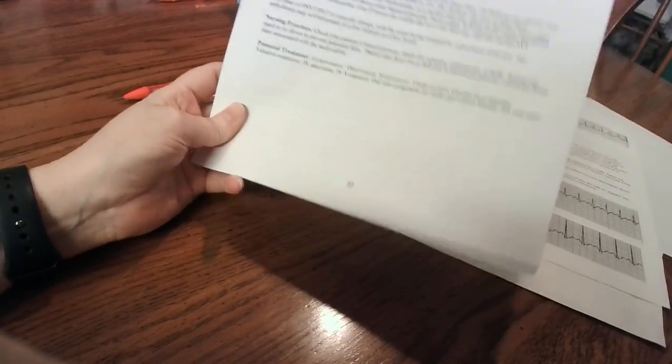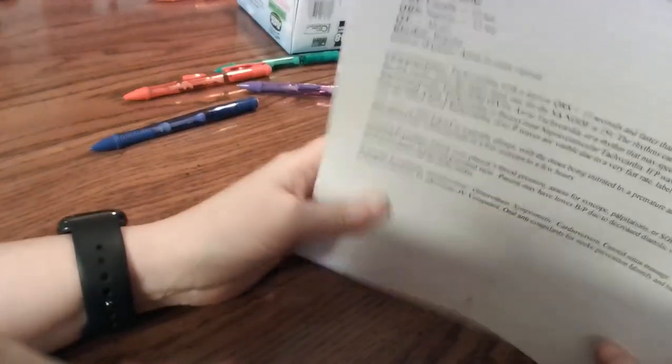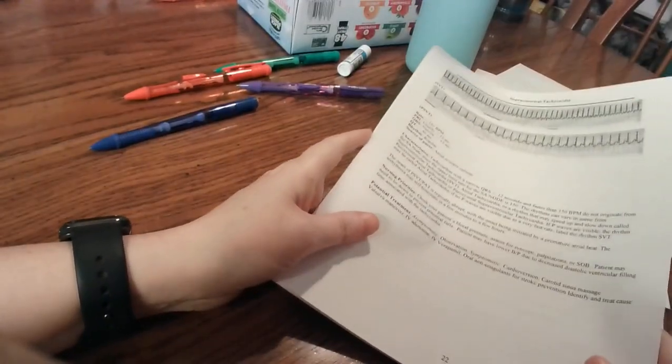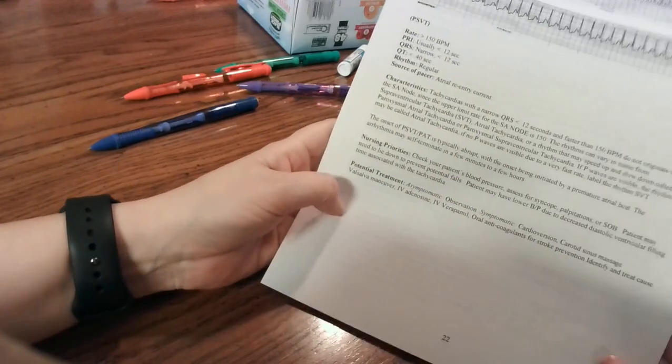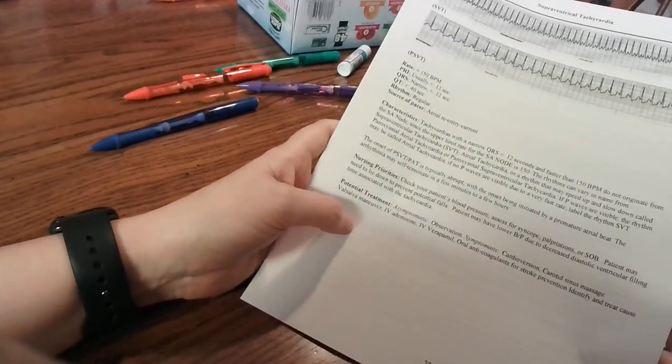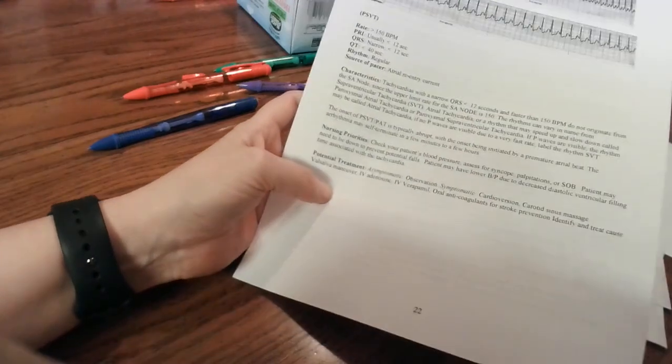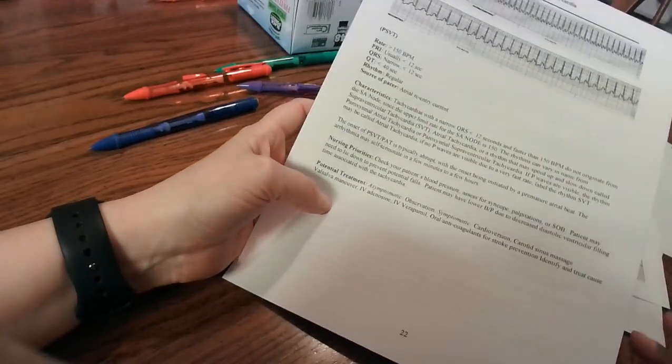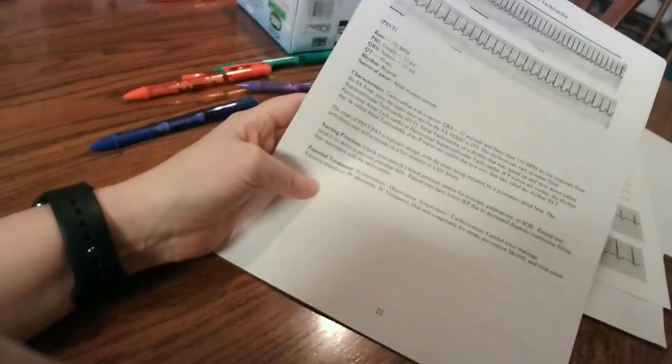So that was it for the sinus rhythms and just the basics of how to read an EKG. I'm going to make a different video for ventricular rhythms, and then we'll do one for atrial rhythms, and then we'll do ones for oddities.